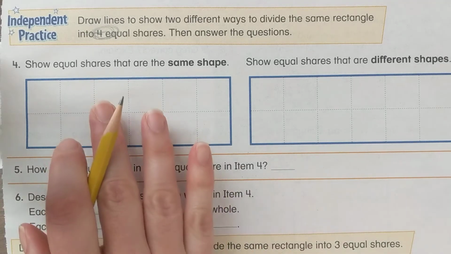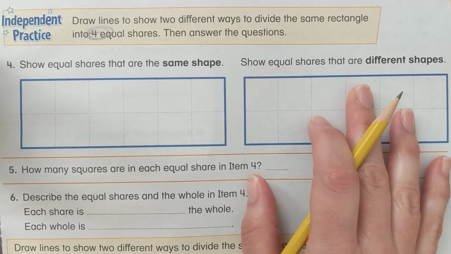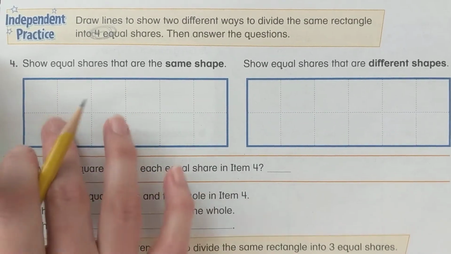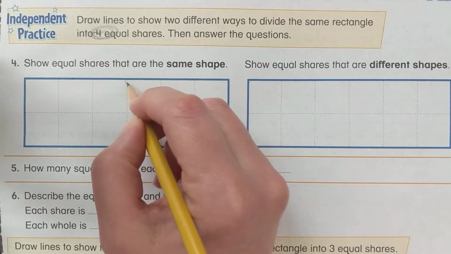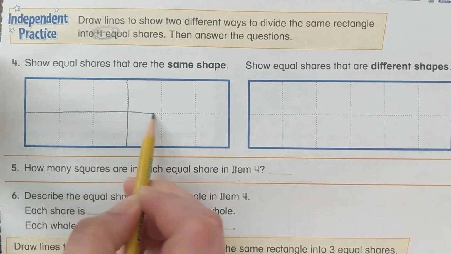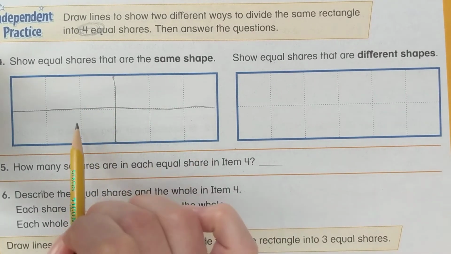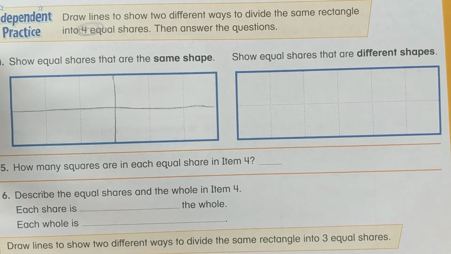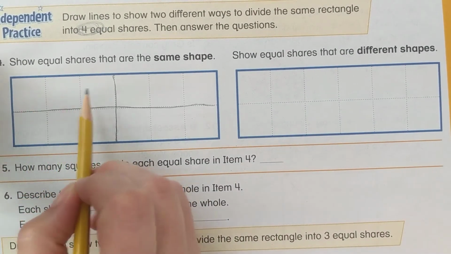So the first box, I want you to do rows and columns. The second box we can do crazy. Now I can't do 4 rows and columns, so I'm actually here going to do it where we do the plus sign. There we go. Okay, and I have 4 pieces that are the same shape, so it's easy for me to tell that that's equal.